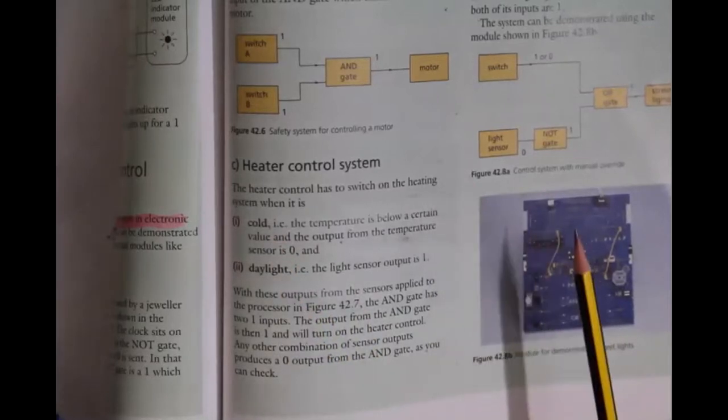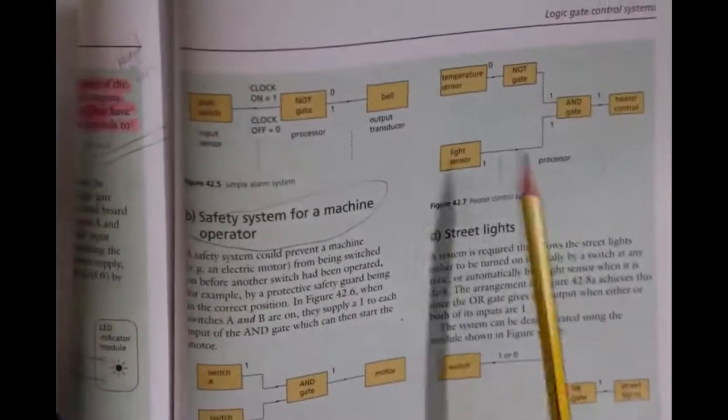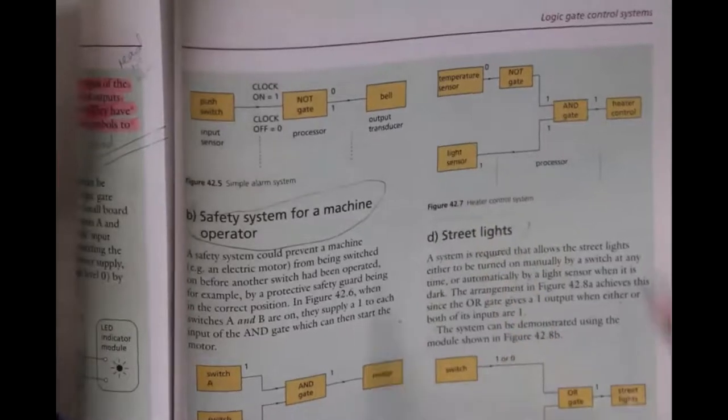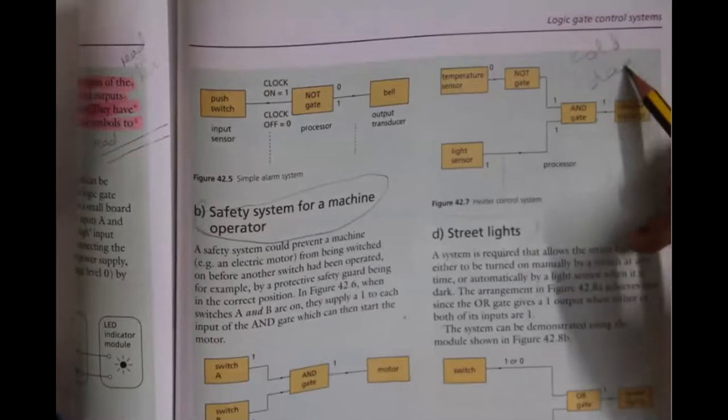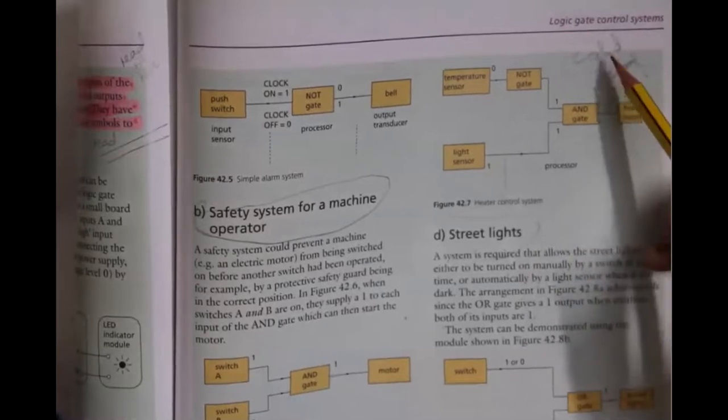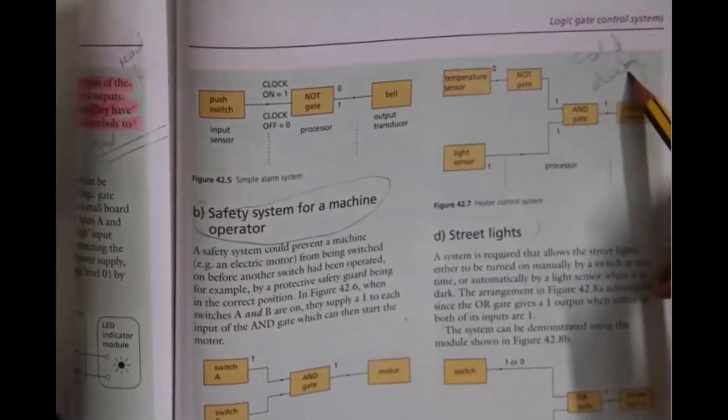So we have, wait, where's the diagram? Yeah, so there's a temperature sensor. So remember, it has to be cold and it has to be daytime, right? So we need to have a temperature sensor and a light sensor.